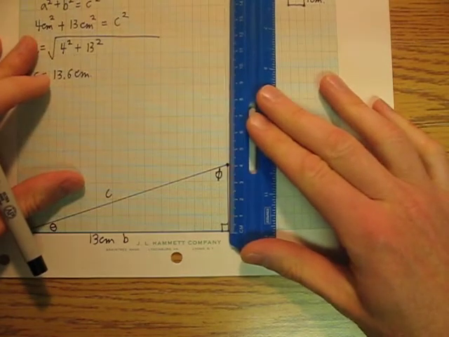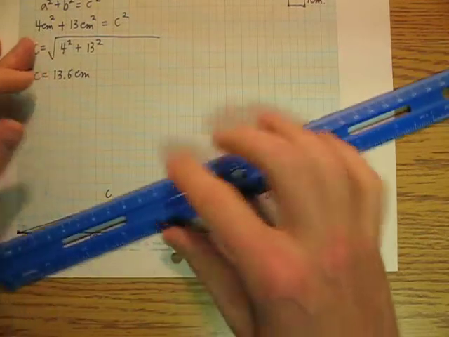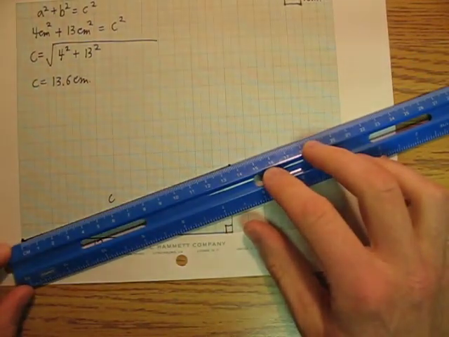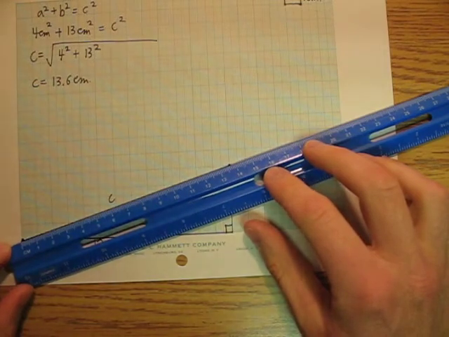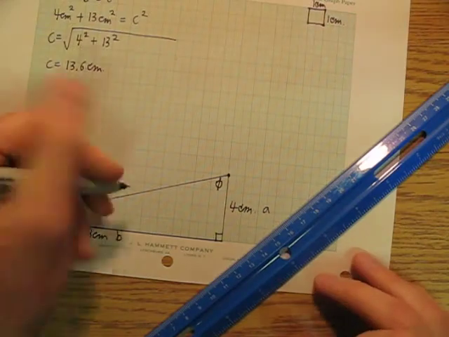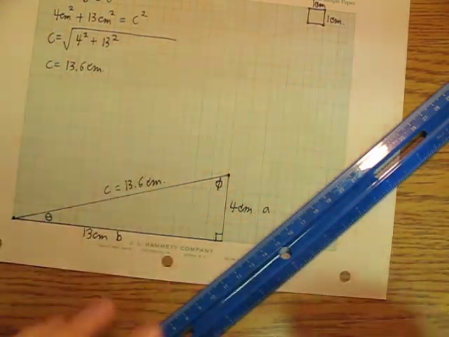You can see right there is 4 centimeters, and if I go like this, I am at about 13.6 centimeters. So c is 13.6 centimeters.